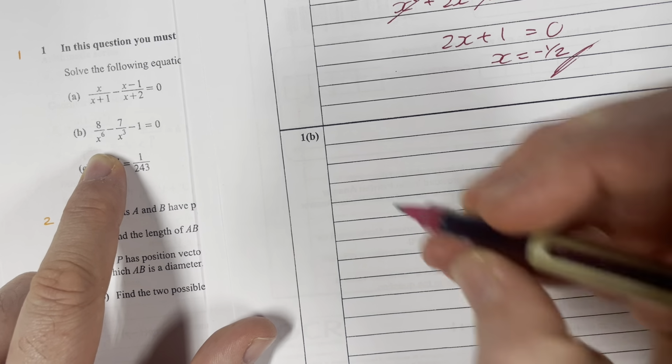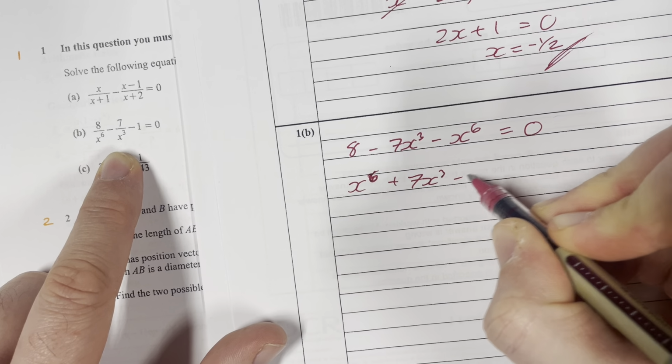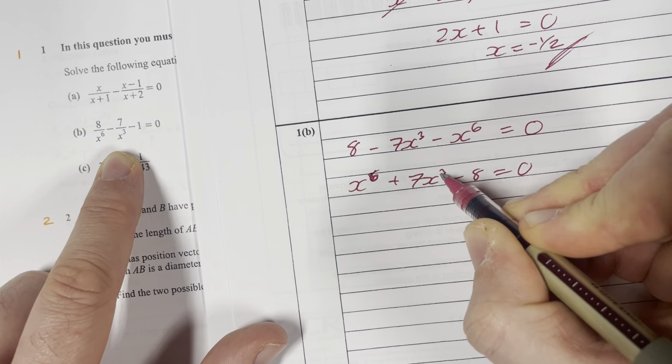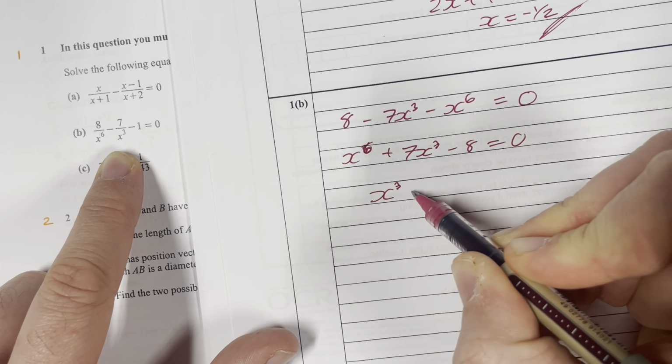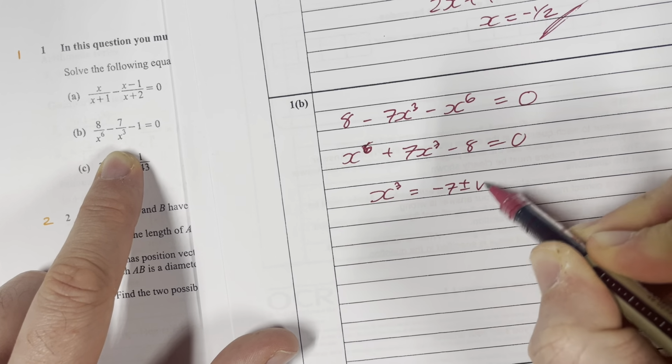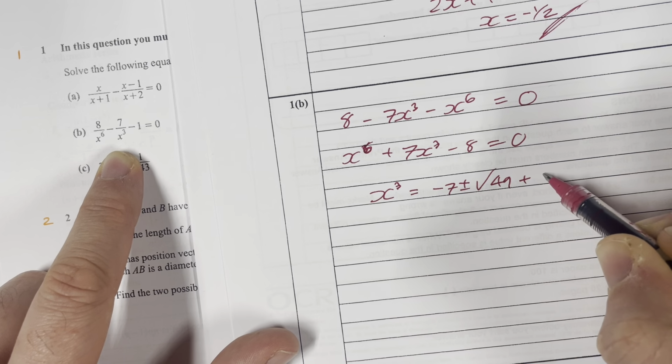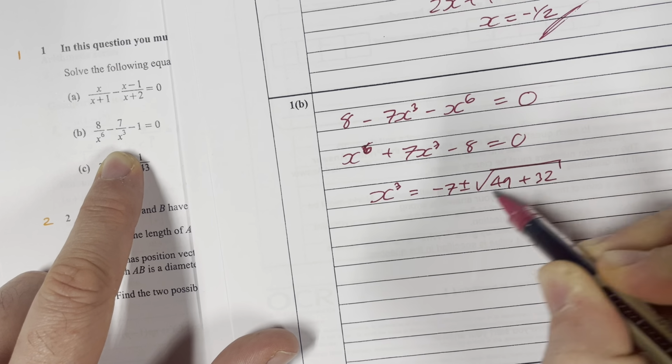And this is now a quadratic in x cubed. So that's going to be x to the 6 plus 7x cubed minus 8 equals 0. So I timesed it by minus 1 and just rearranged it. And then I can say x cubed is equal to minus b plus or minus the square root of b squared minus 4ac, all divided by 2a.